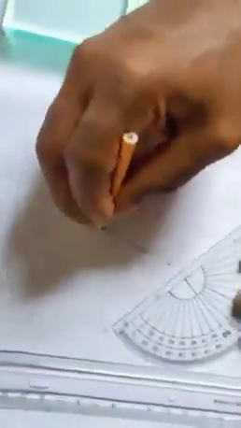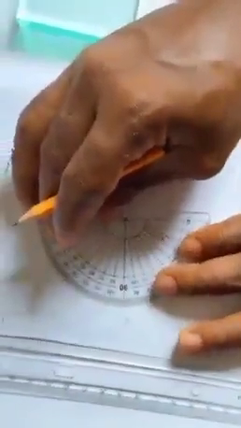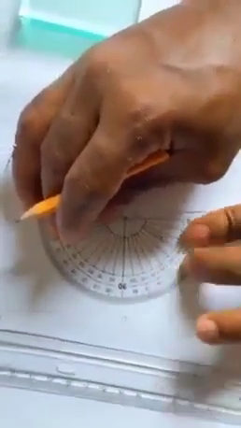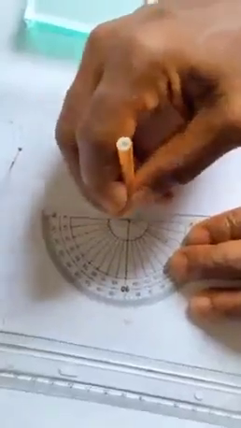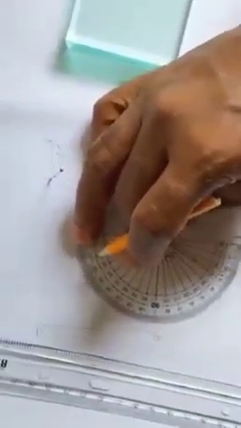So having done that, I get my protractor. I read the angle here. That's angle phi for 25 degree incidence angle. This is your O, remember your OB is your normal. So you keep your 90 degree on this line with the midpoint at O. Then read off the incident angle.